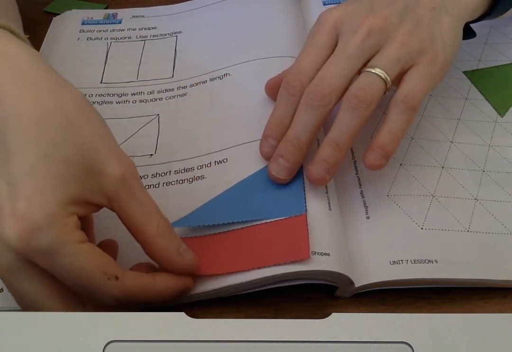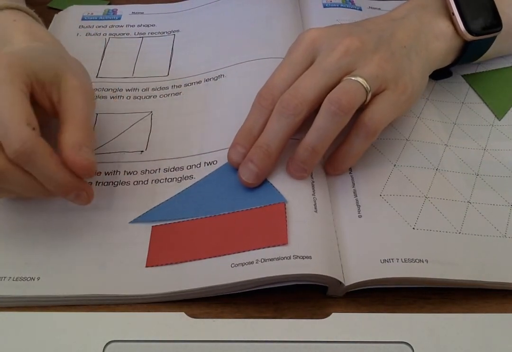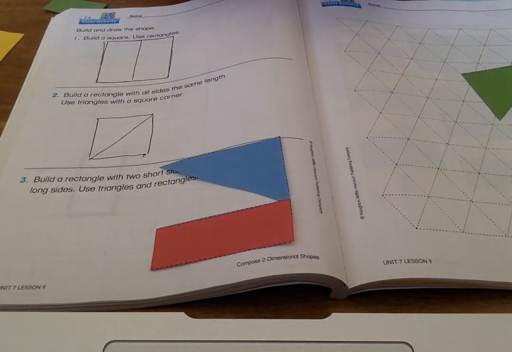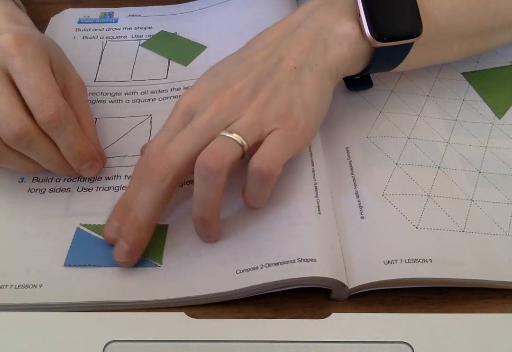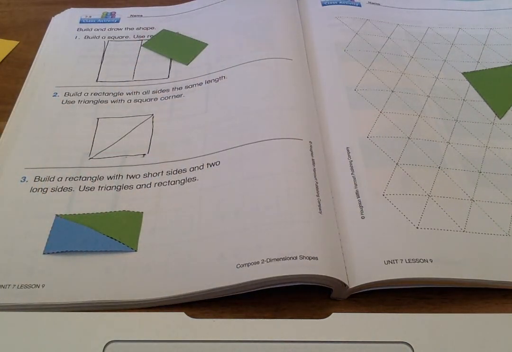What if we did, well, here's a rectangle, okay. What if we did this? No, that's not going to work. If we did, that could work. They're going to be too big. Let's try this guy. That's a triangle, and it has a square corner, so it should be able to match up with another one. Oh, well, here's another triangle. Now check that out. I made a rectangle, but I only made it out of triangles.